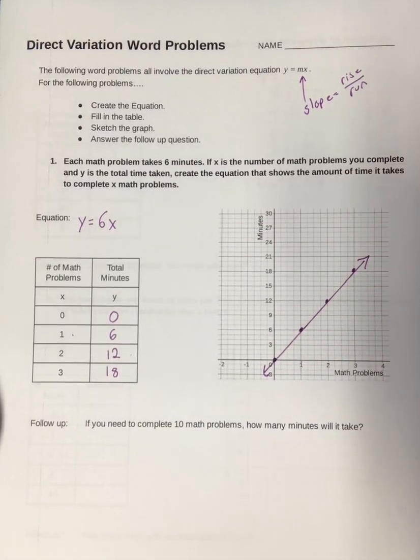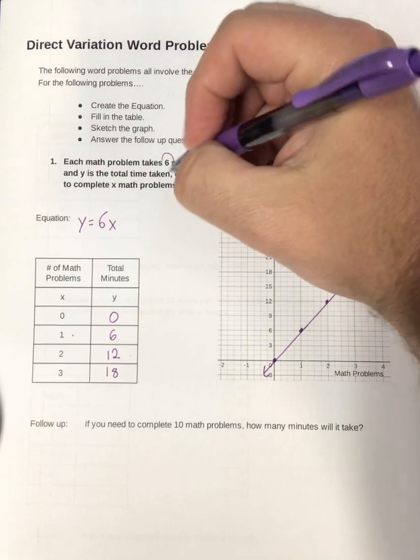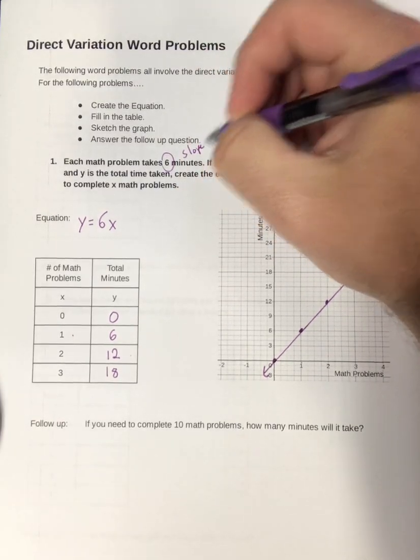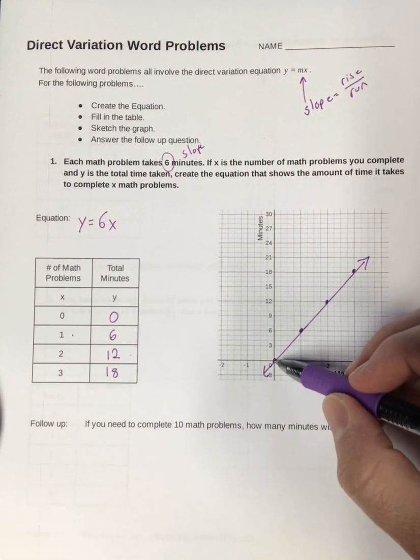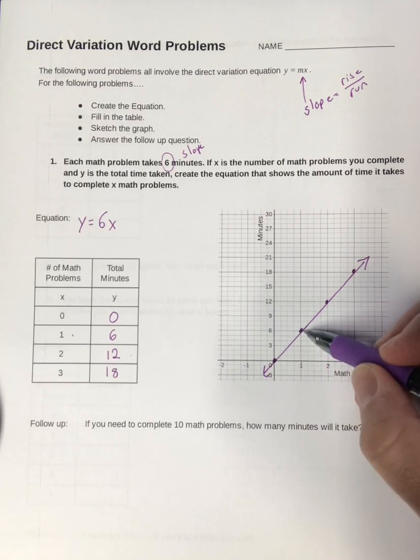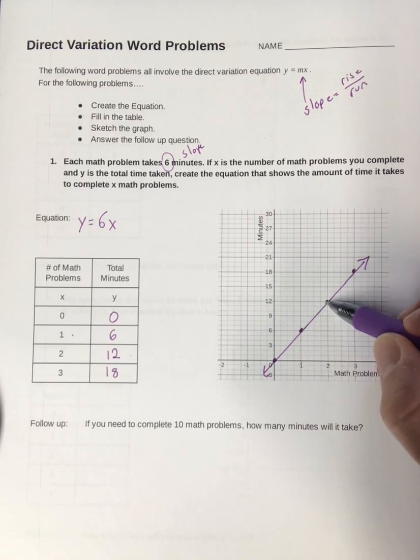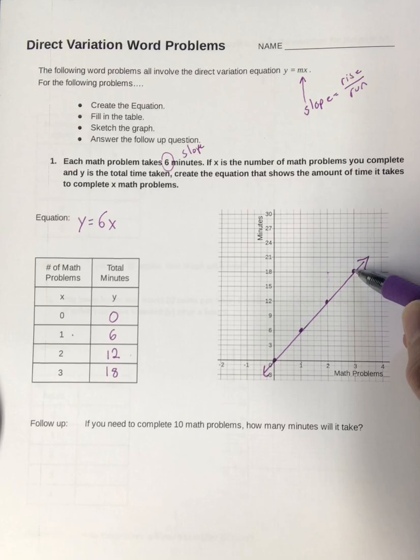You could also do this using rise over run, since you know that 6 is going to be the slope. You could start here at 0, 0, where all direct variation starts, go up 6 over 1, up 6 over 1, up 6 over 1, and you could also get the points that way.